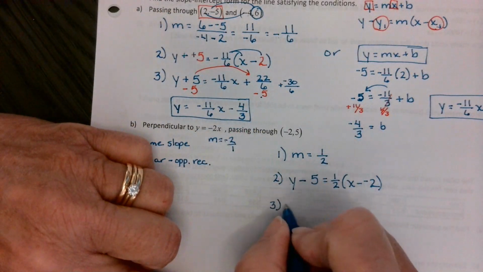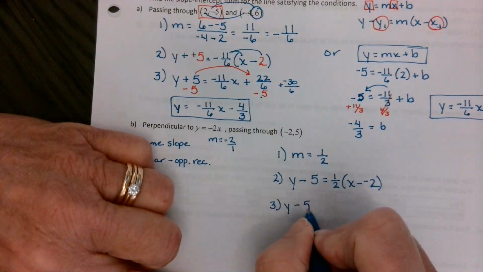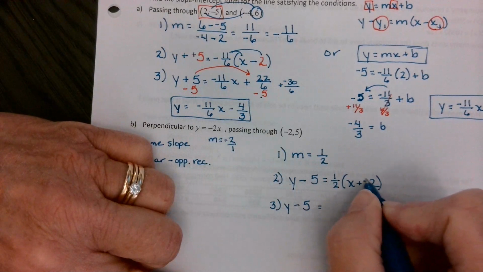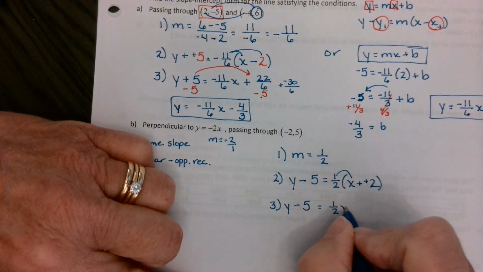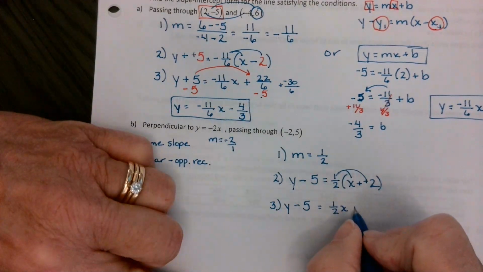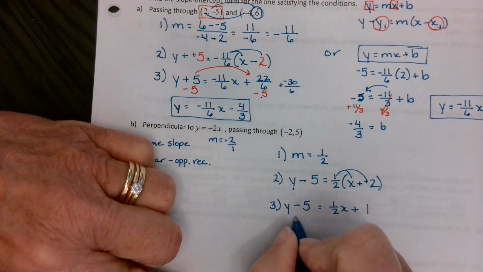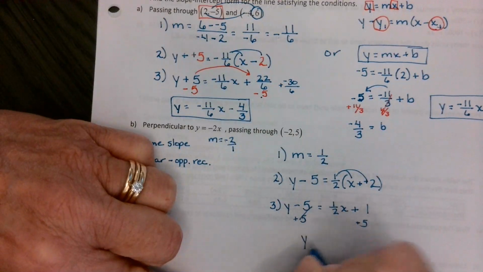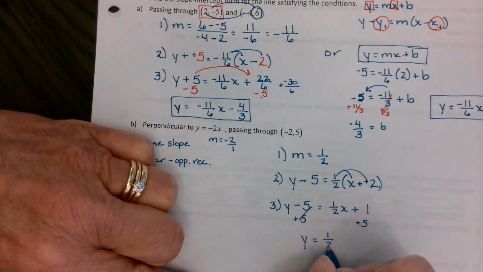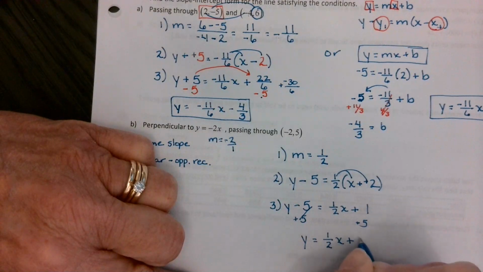Step 3 is solve for y. Y minus 5, double negative becomes positive. 1/2 times x is 1/2 x. 1/2 times 2 gives me 1. Add 5. And y equals 1/2 x plus 6.